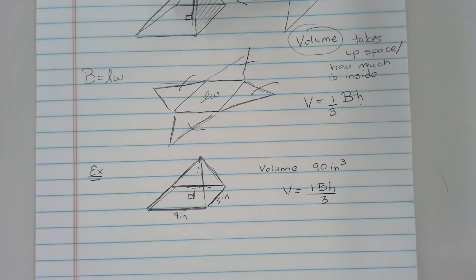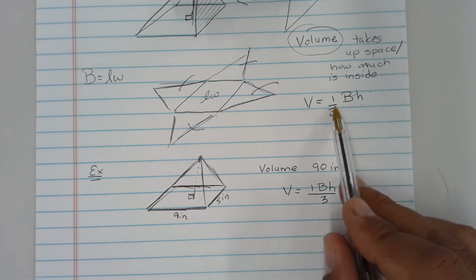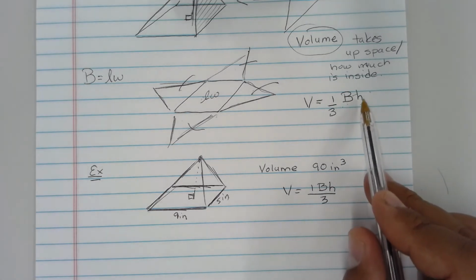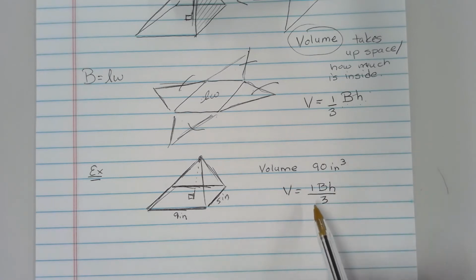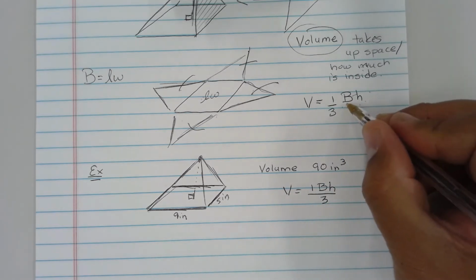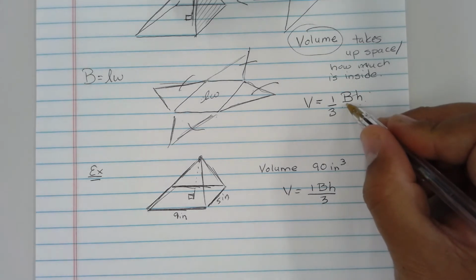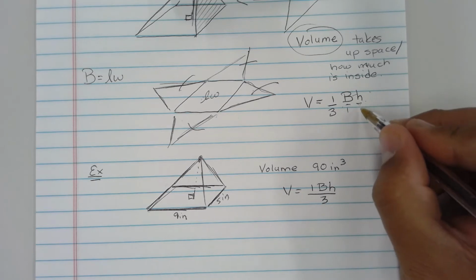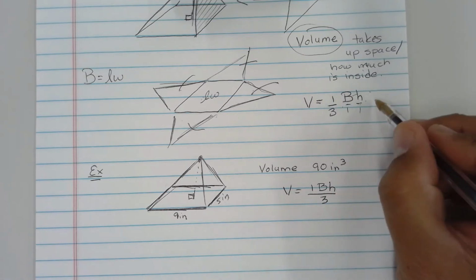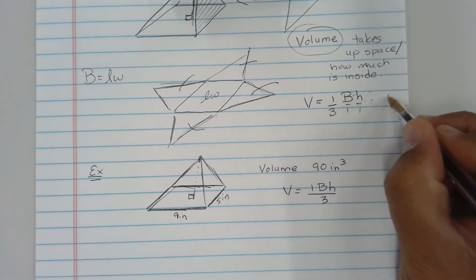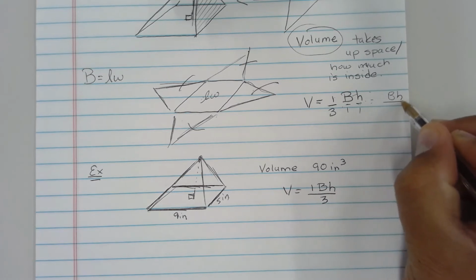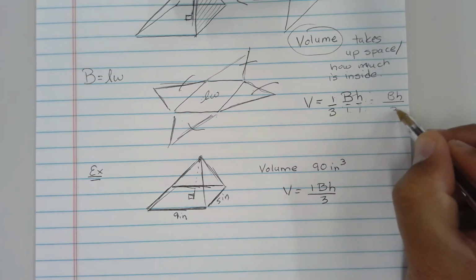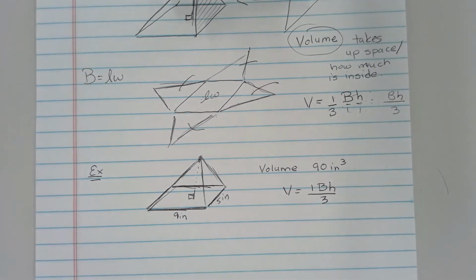So just keep it simple. Alright? 1 times base times height, divide the whole thing by 3. This and this mean the same thing. Remember something, that B is also a fraction, which is B over 1. H is another fraction, which is H over 1. When we multiply this, it will be 1 times B times H, just BH over 3 times 1 times 1. It's just 3. So it gives you the same thing.